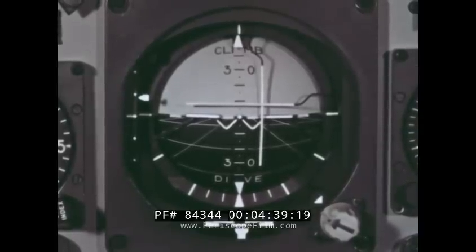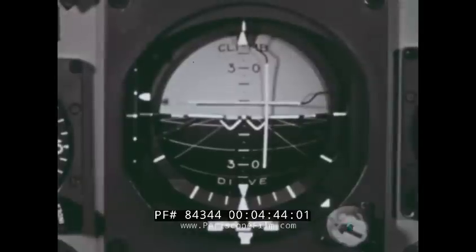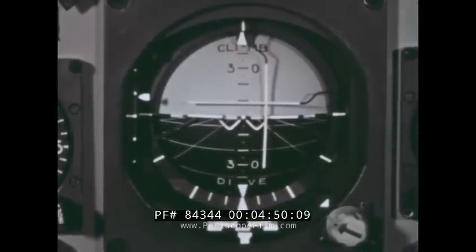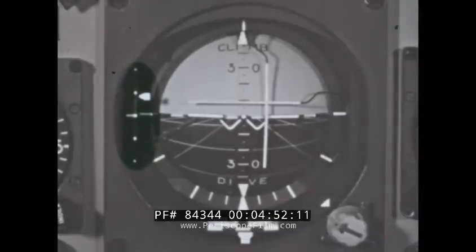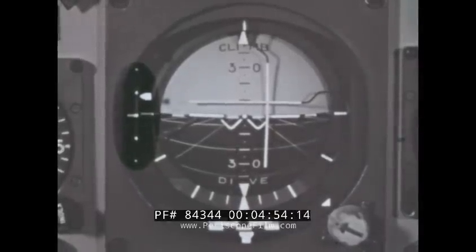The pitch steering bar is in view only in the ILS normal mode. It shows you the amount of pitch correction necessary to fly the ILS glide slope. The glide slope indicator displays your actual position in relation to the ILS glide slope.